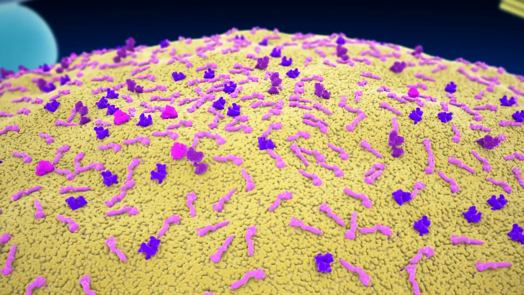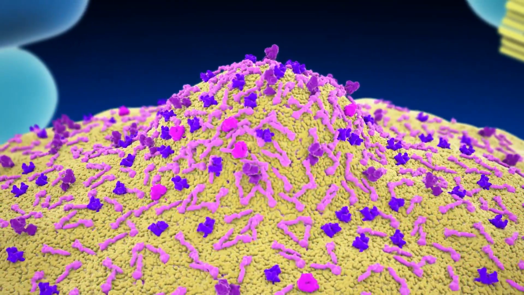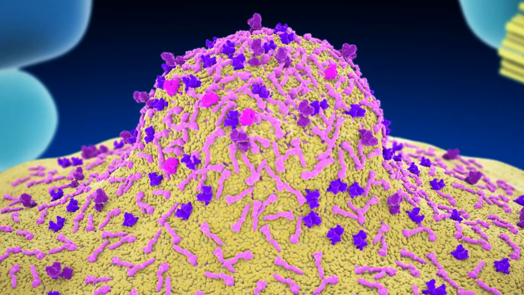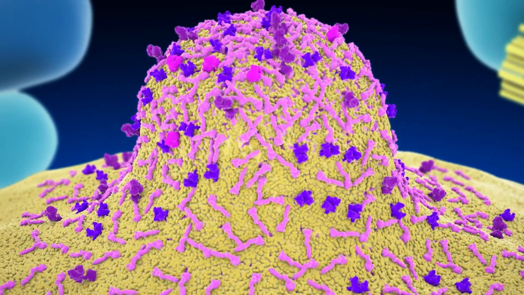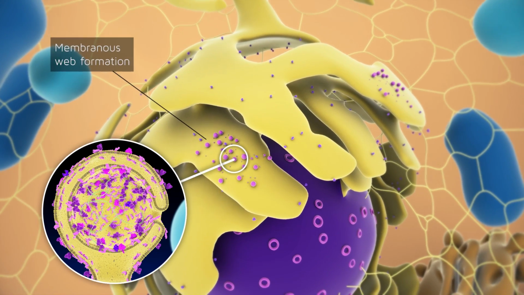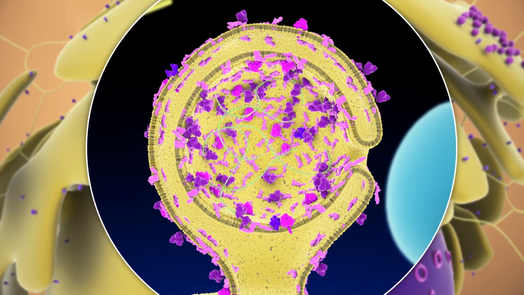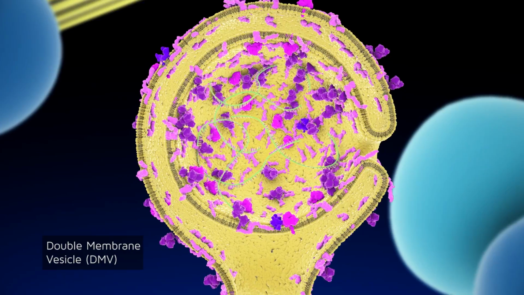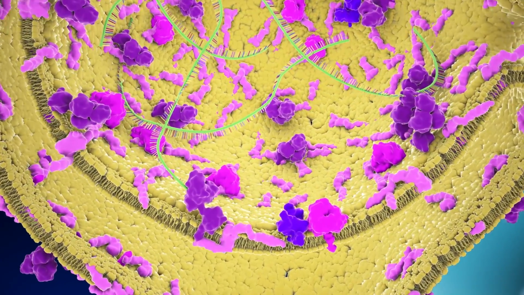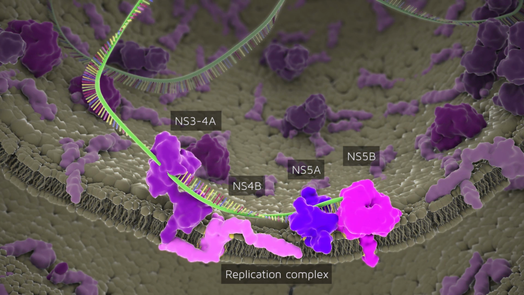HCV replicase proteins, in concert with host factors, induce rearrangements of the ER membrane, including the formation of double membrane vesicles. These vesicles cluster to form the membranous web, which represents the site of HCV RNA replication. Viral RNA synthesis is catalyzed by the RNA-dependent RNA polymerase activity of NS5B, which acts in concert with other viral non-structural proteins as well as several host factors.